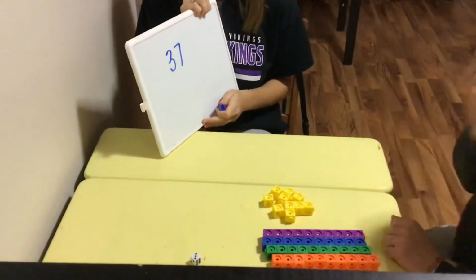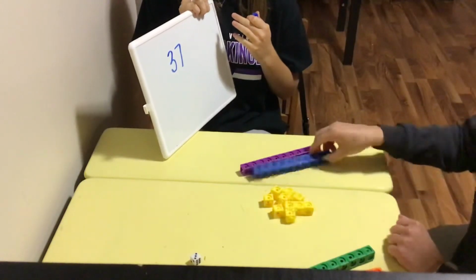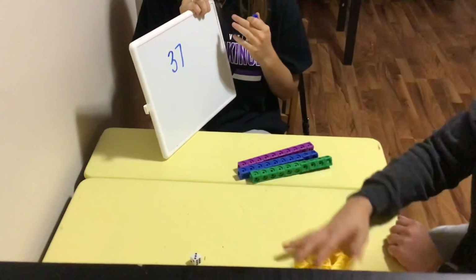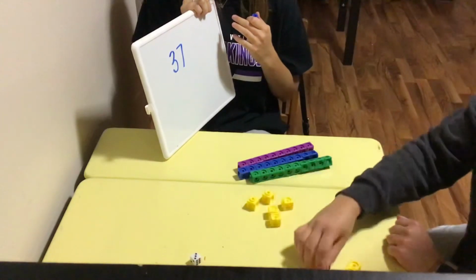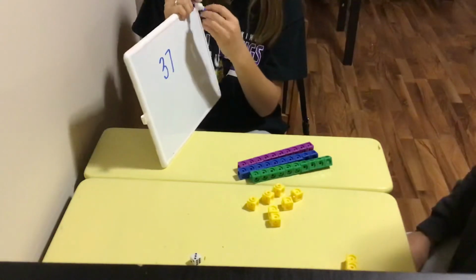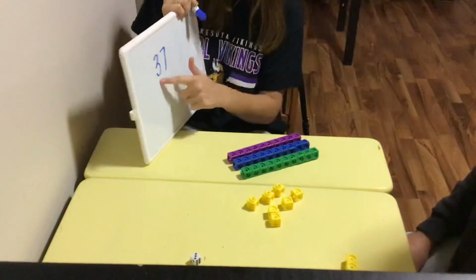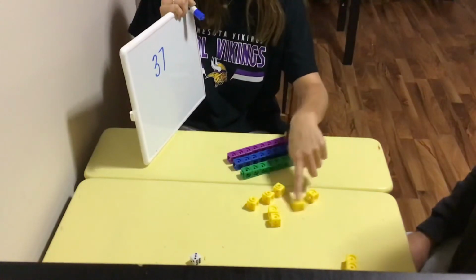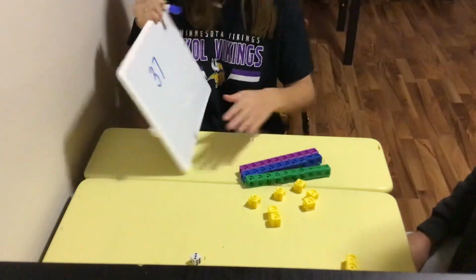How many tens and how many ones am I going to need? 1, 2, 3. Perfect, good job. That is 37 because we have 3 groups of 10, which gives you our 30, and then 7 ones, which gives us 7. So 37. Okay, let's try one more time.